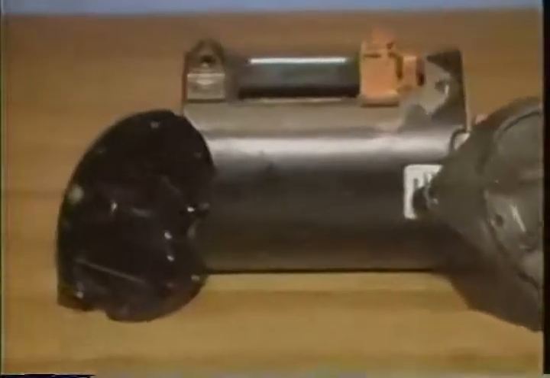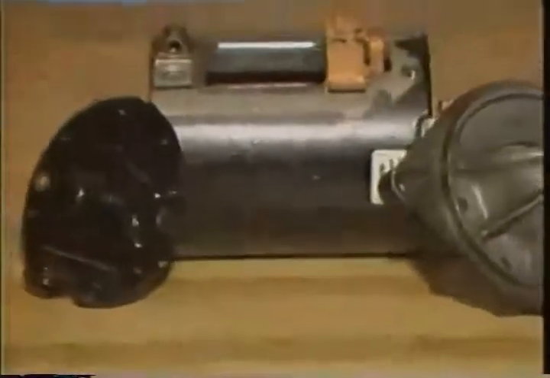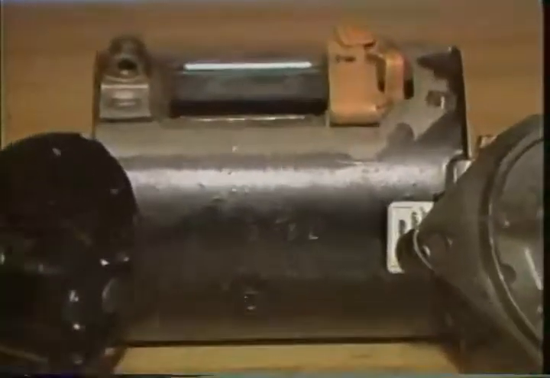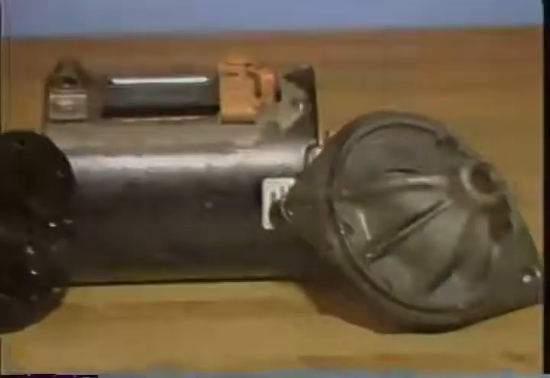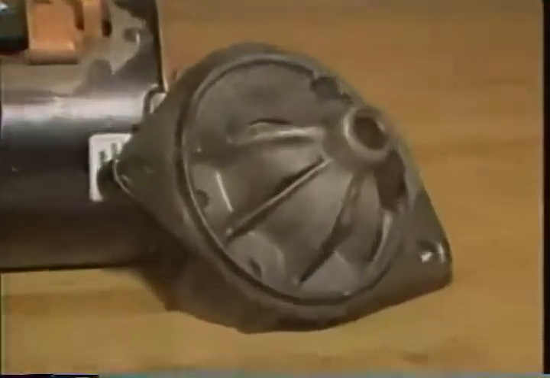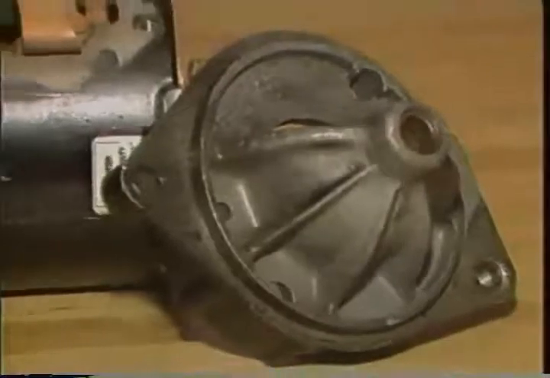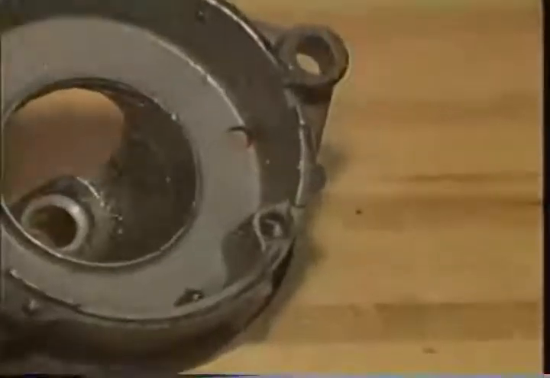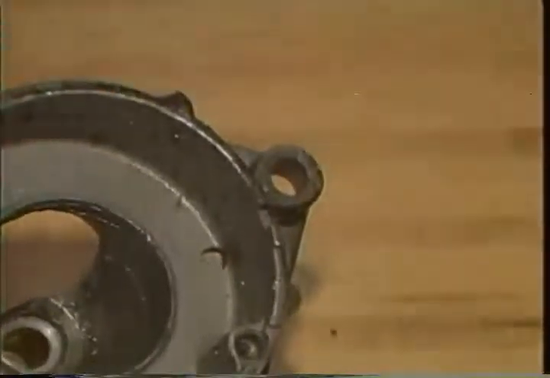Mentioned briefly, the three major housings of the starter are the brush end frame, shown here, the center frame, and the drive end frame. Long bolts feed through the brush end frame, center frame, and thread into the drive end frame to hold the starting motor together. By removing these two bolts, you can disassemble the starter.